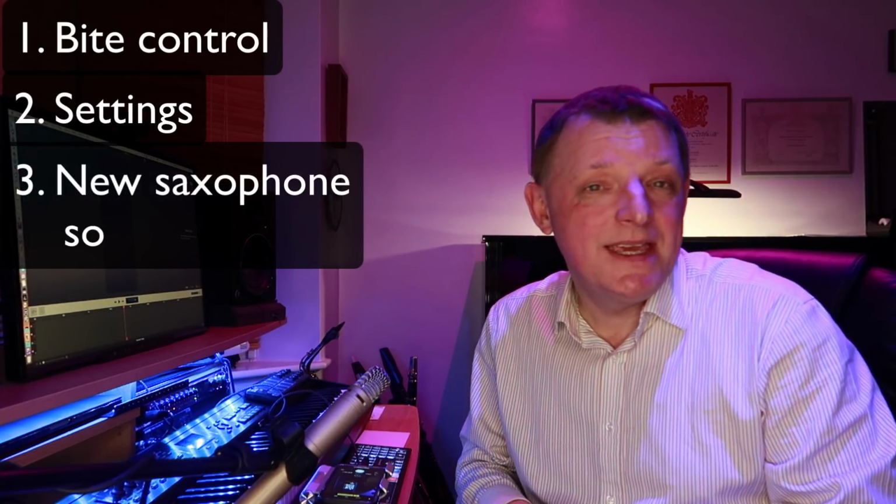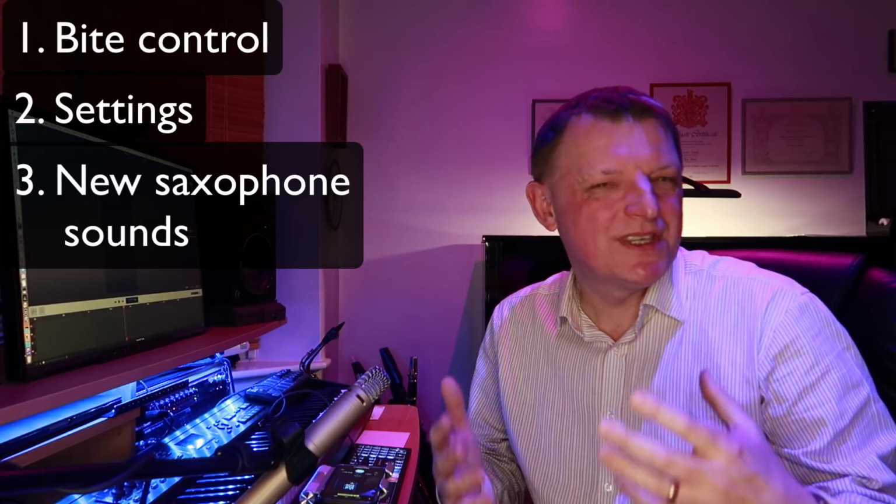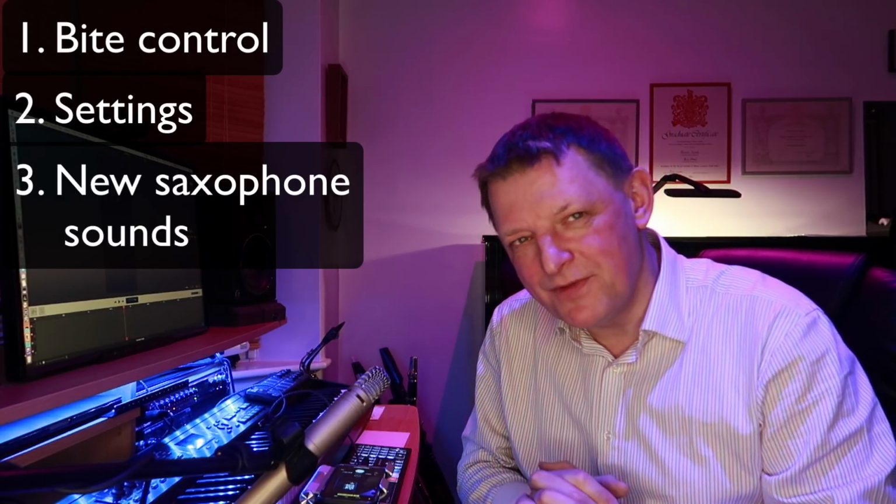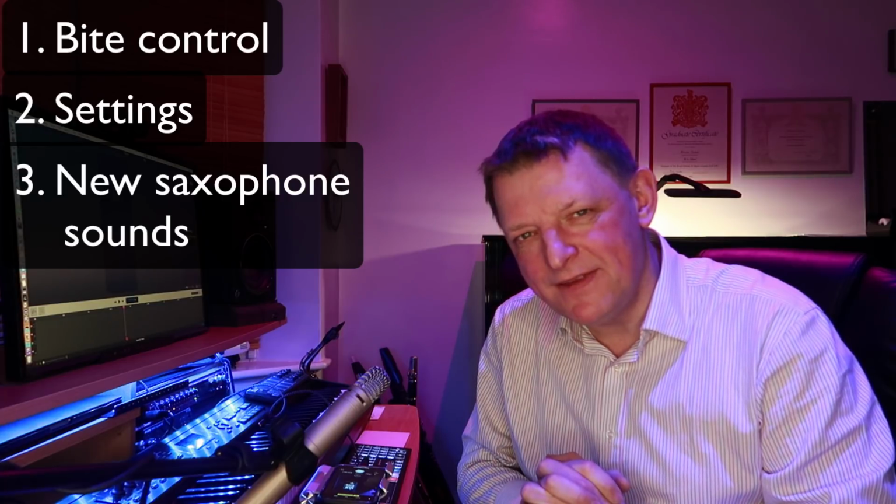And the other new thing is there are some new sounds. Actually, they're not new sounds. They're just a tweak of some of the sounds that were already in there. So let's get into it. The first thing is looking at the way we set up this byte sensitivity.